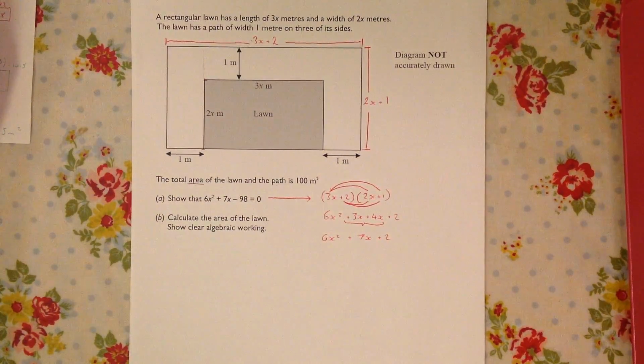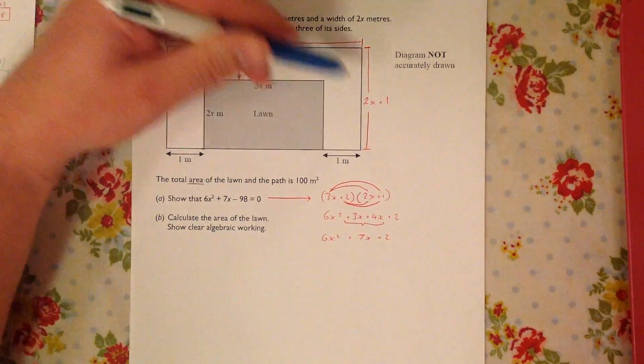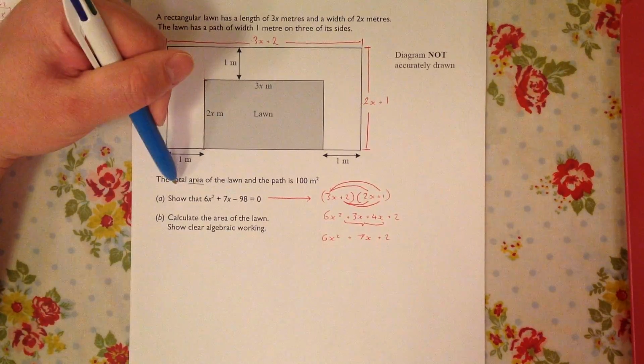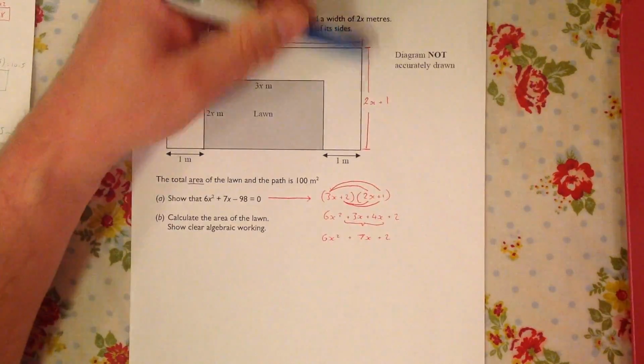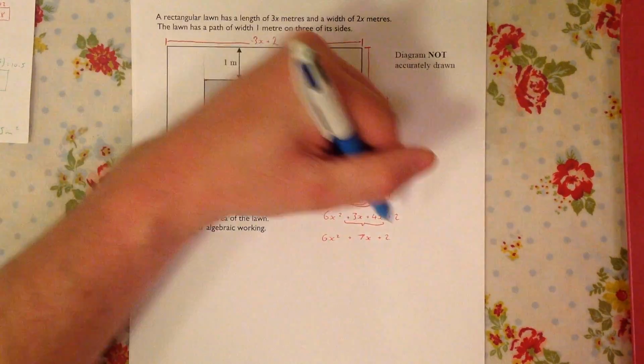So what I have here is an expression for the total diagram, and then we're told that the total area of this, and we've just found an expression for that because we've done width times height, is equal to 100 meters squared.